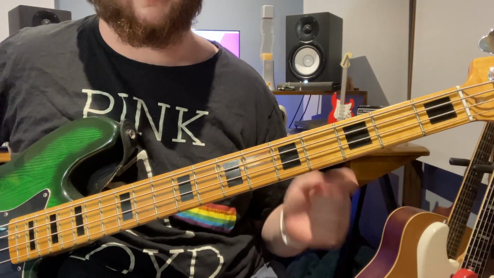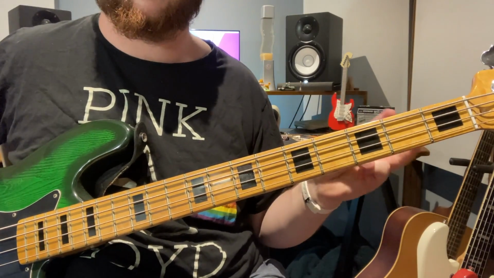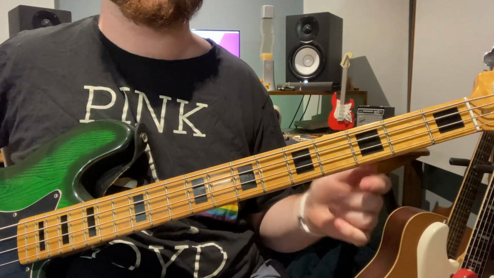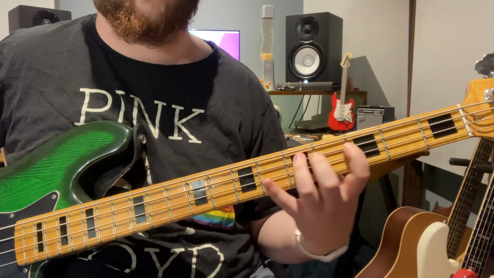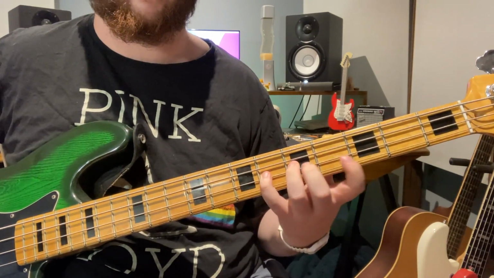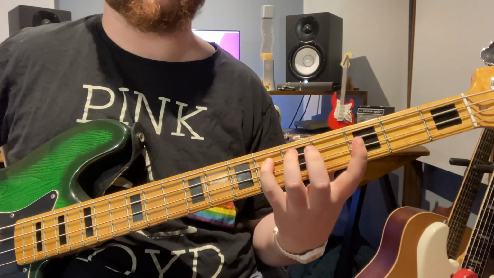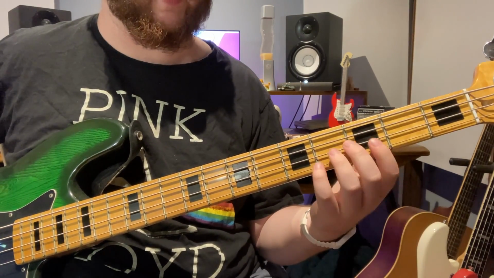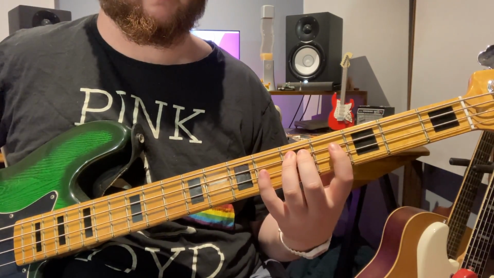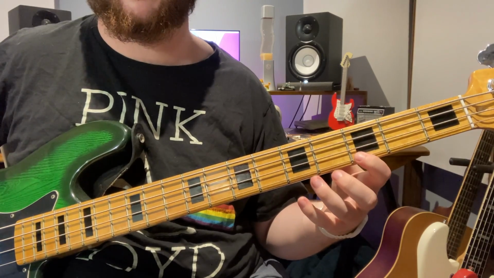So the next scale we're going to look at is the minor scale, which is like a sad sounding scale. It's also one of the most common scales you're going to find, and it sounds like this. And back down. So that's made up of C, D, E flat, F, G, A flat, B flat, C.